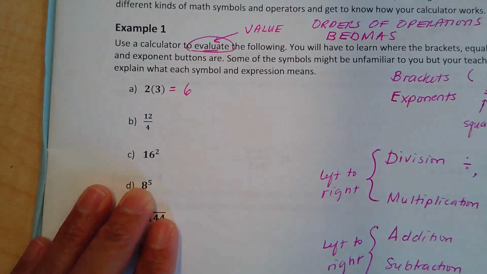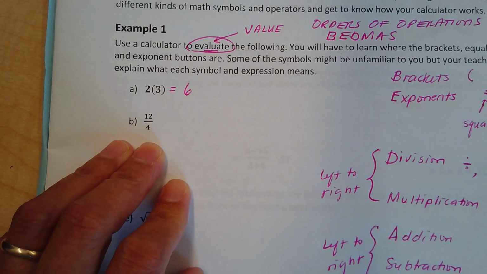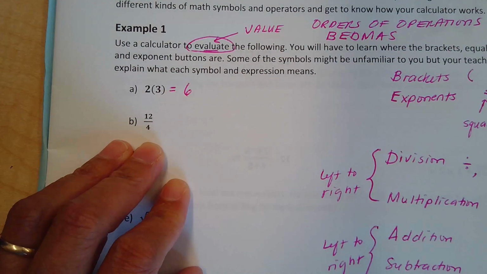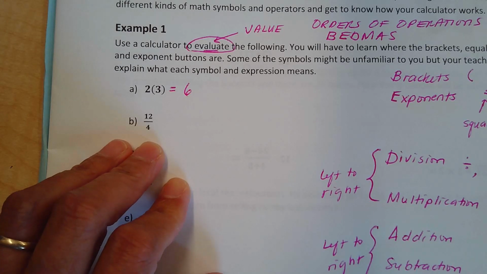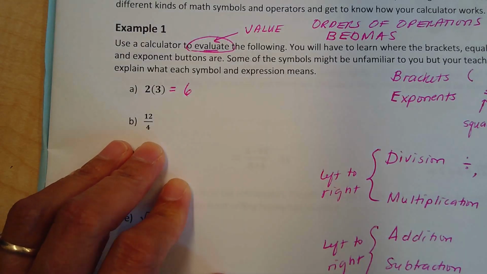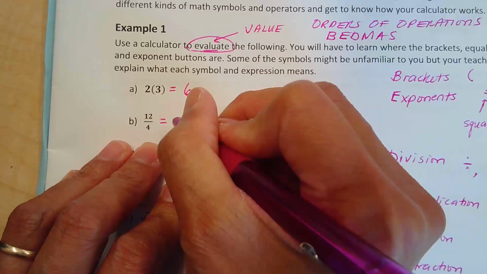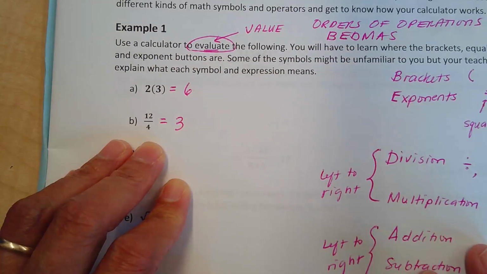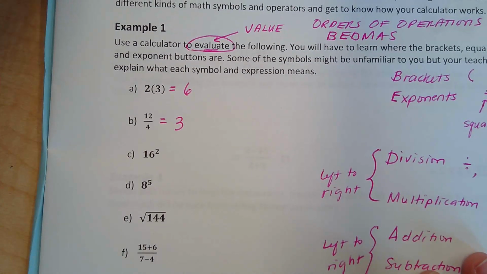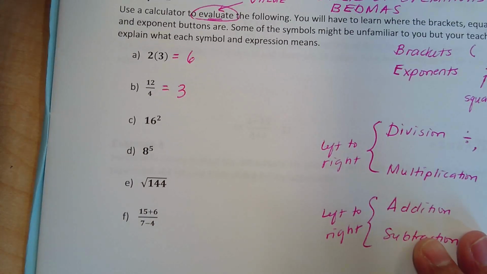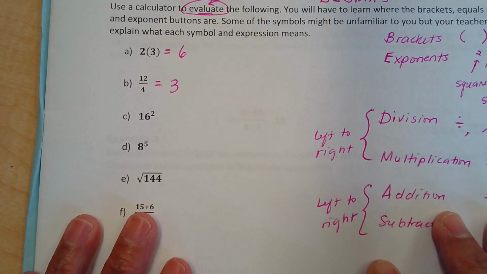Let's write that down. Now, what about this one? 2 and then the slash 4. What operation is that? Division. Okay, and what's the answer for this? 4 divided by 4 is... 3? Excellent. So far, so good?